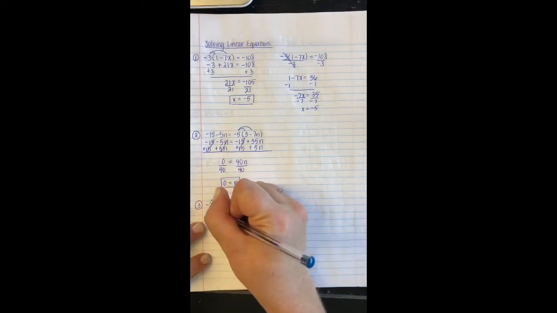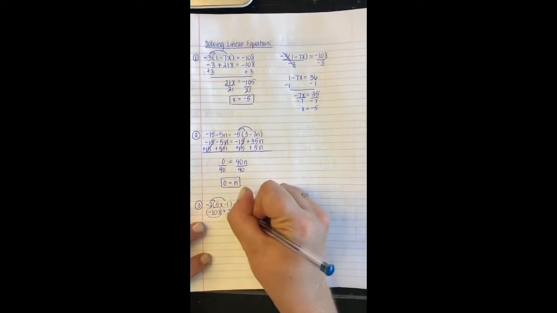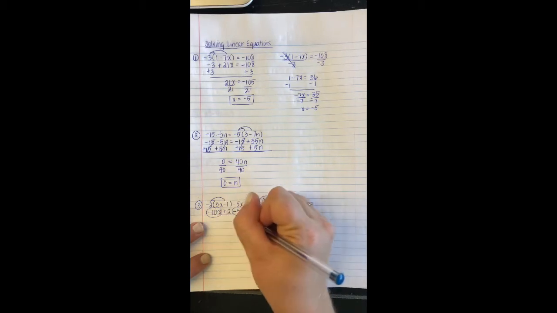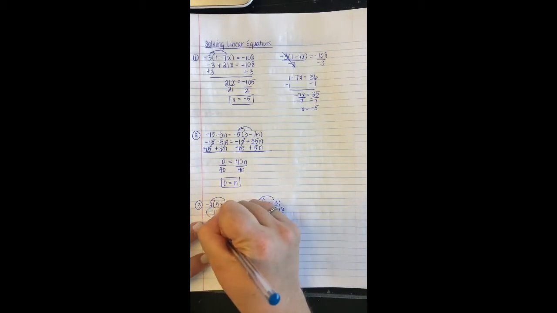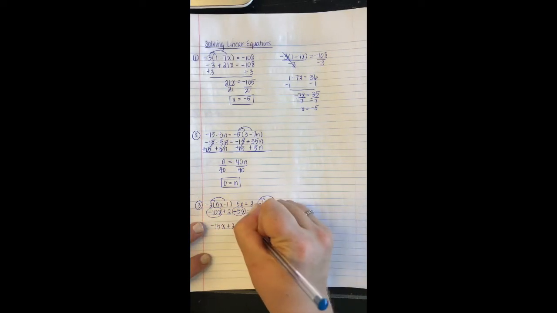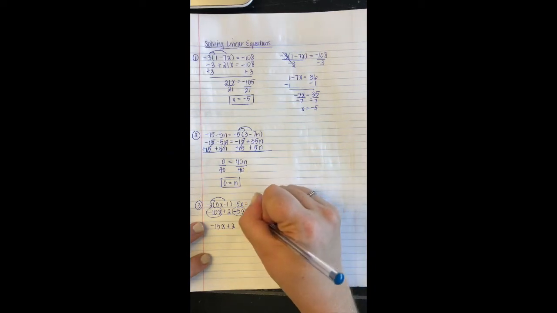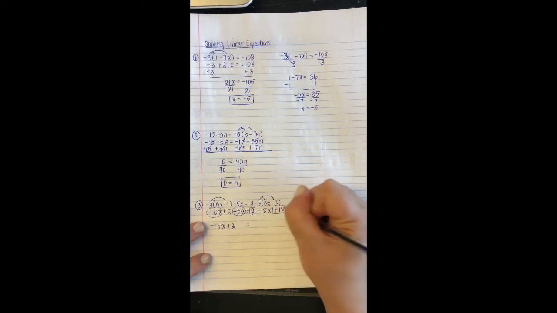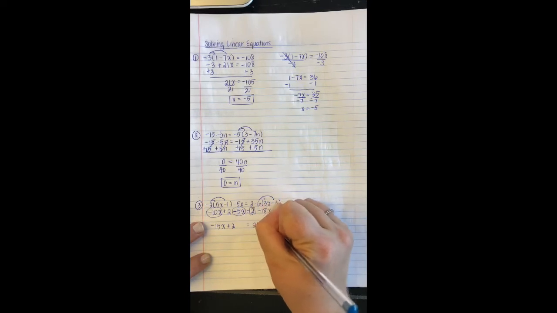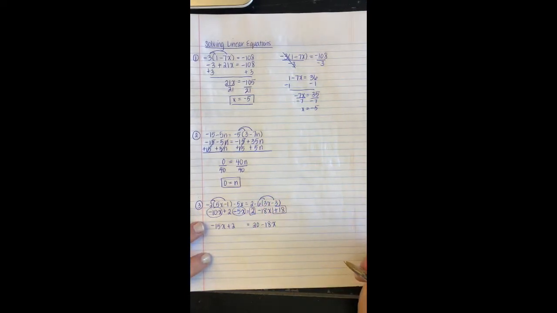Combine like terms on the same side. So I have a -10x and a -5x. I can combine those together to make a -15x and bring down the +2. On the right-hand side, I have a 2 and I have an 18. I can add those together to be 20 minus 18x. So again, I want to get all my x's to the same side, all my numbers to the other side, and then solve to get x by itself.